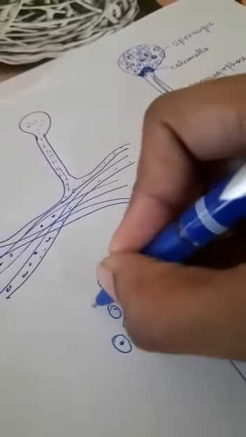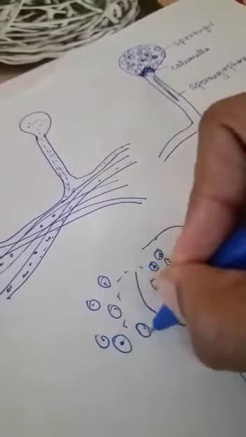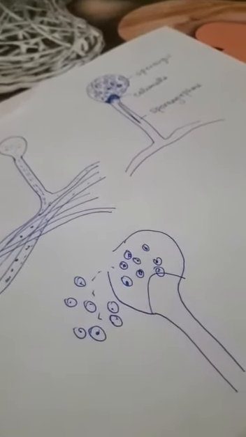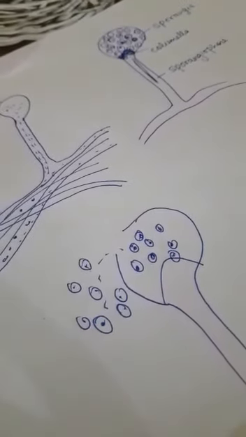Now these spores, wherever they fall, are going to make a new hypha. So this is how asexual reproduction is performed in most of the fungi.